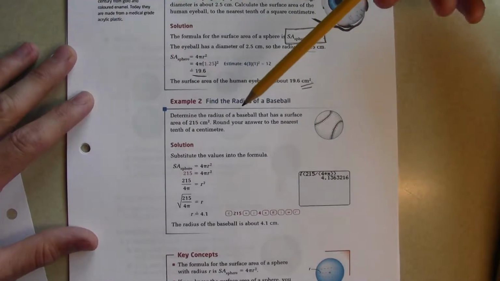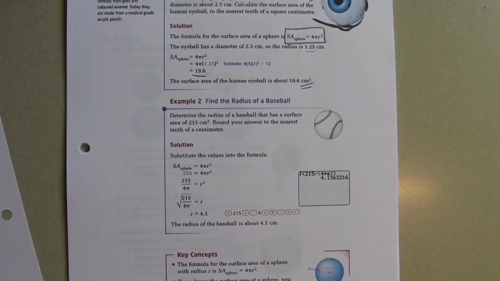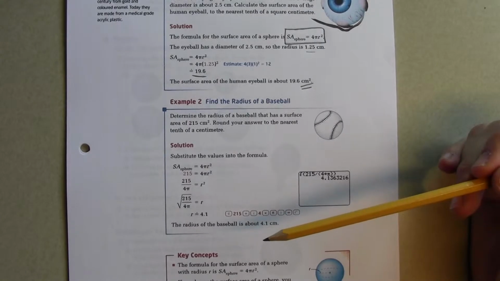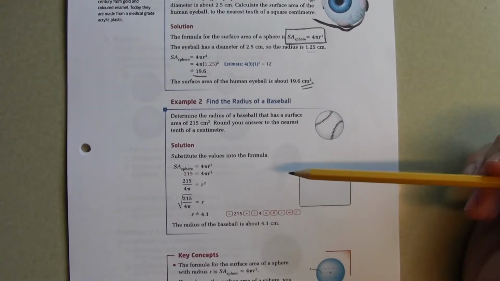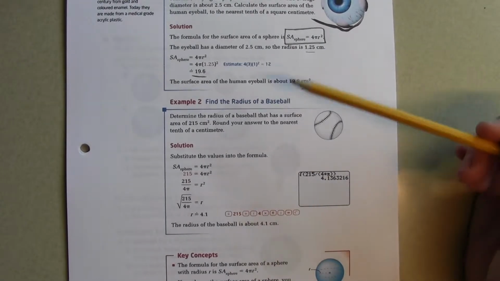Next question asks us for a radius. So it's a little bit more difficult here because the radius is on the right side of the equation. So it's tied to a couple other numbers that we're going to have to move around in order to solve for radius. It says determine the radius of a baseball that has a surface area of 215 centimeters squared. Round your answers to the nearest tenth of a centimeter.